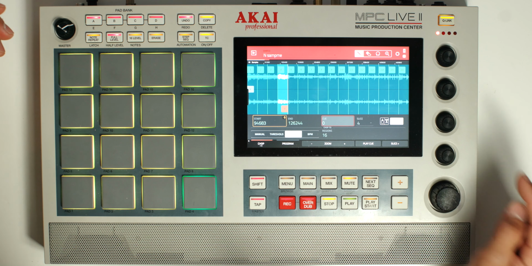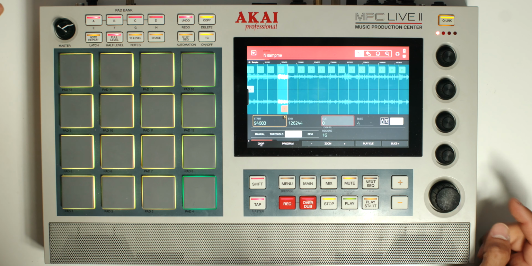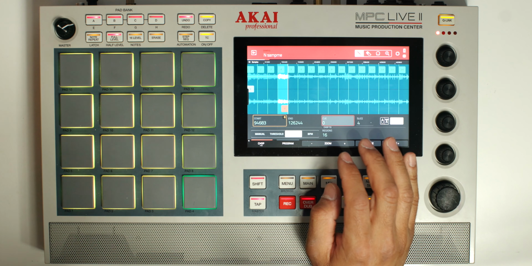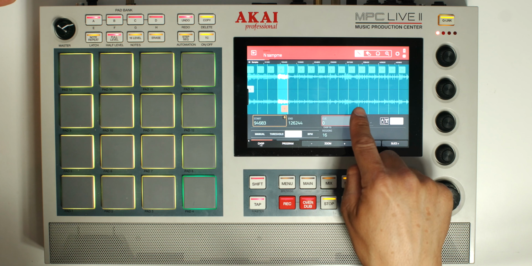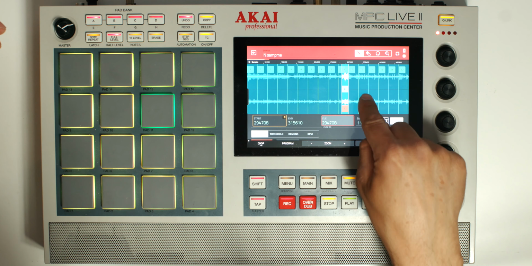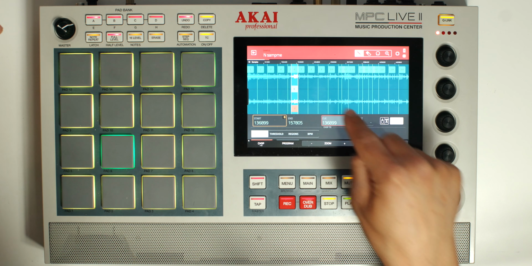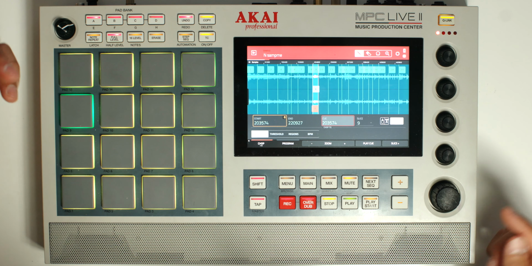Now, since I did say I'm going to be talking about the sample editor page, there's these other tools that I never use. I don't know what they're useful for, but you have your pencil icon. This pencil icon, if you are selected right there, if you want to add a slice anywhere right here, you could just click and you're adding slices.